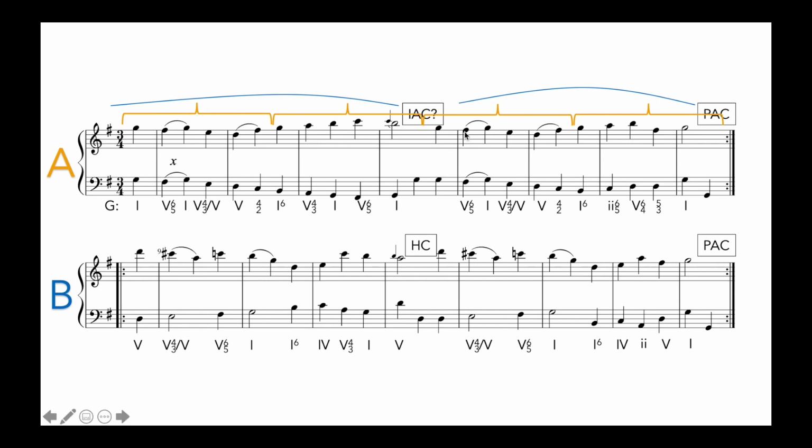Then the same thing happens here. We have motive X in the second phrase of the period for the opening 2-measure idea, and it's only motive X. There's no motive Y in this piece. And then we've got another motion to a cadence here, this being a more conventional PAC.